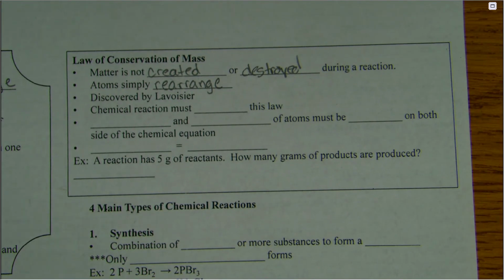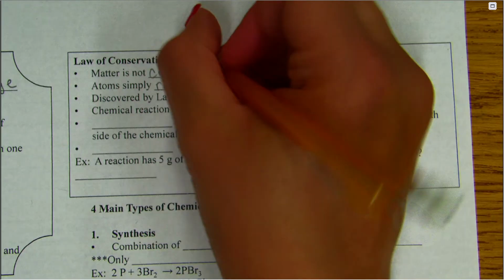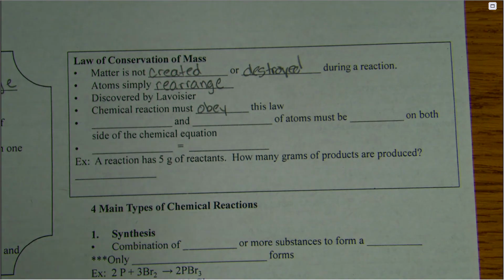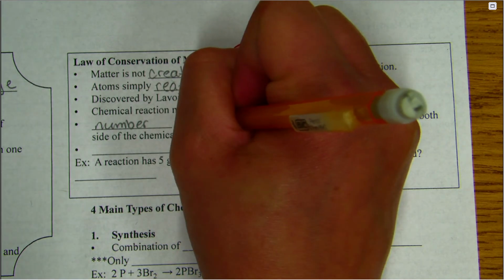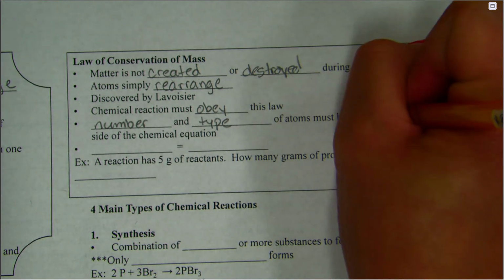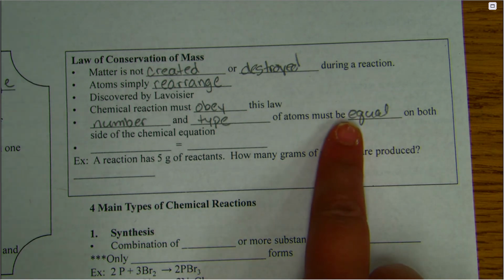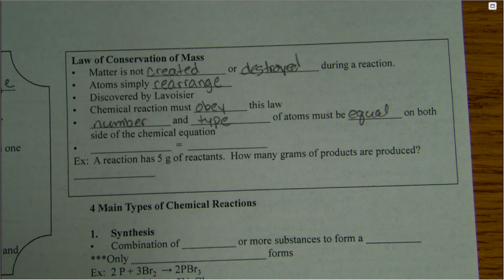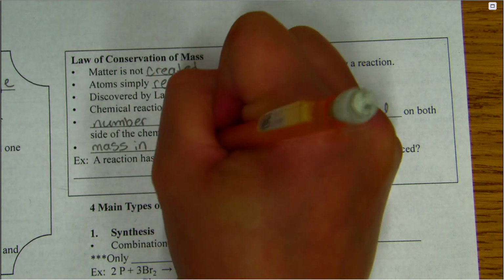So our law of conservation of mass states that chemical reactions must obey this law. Chemical reactions have to obey the law where the number and type of atoms must equal on both sides. The number and type of atoms in the reactants must equal the number and type of atoms in the products. So basically, mass in equals mass out.